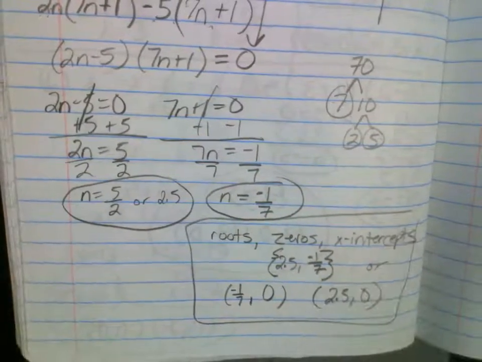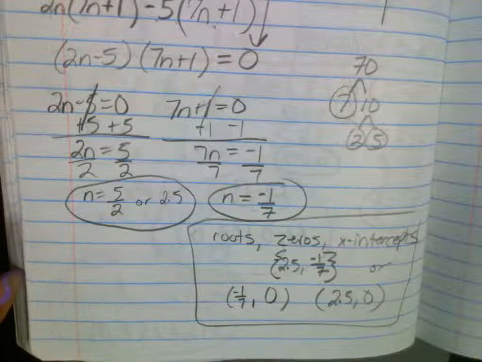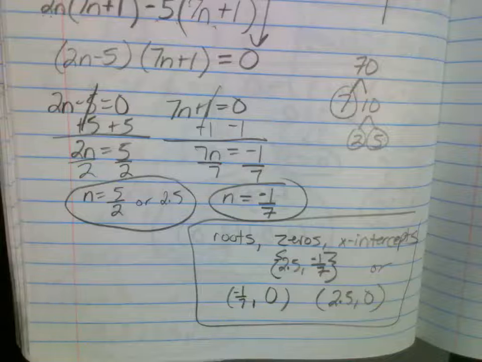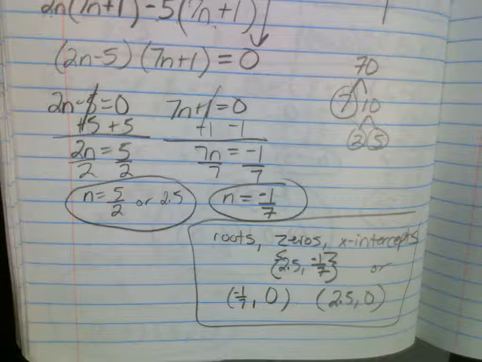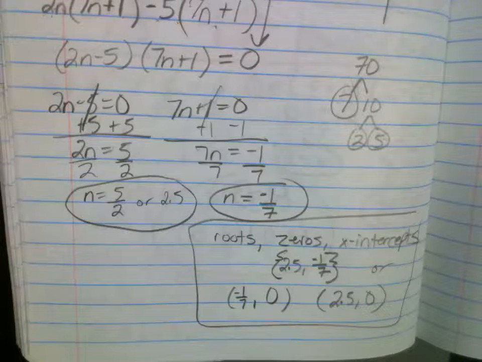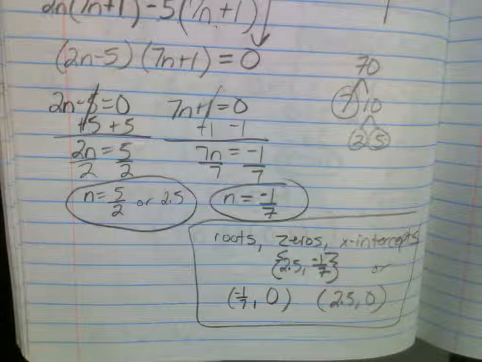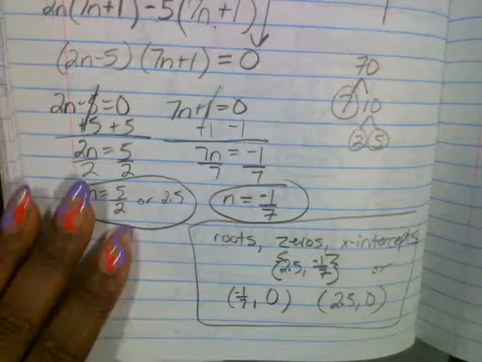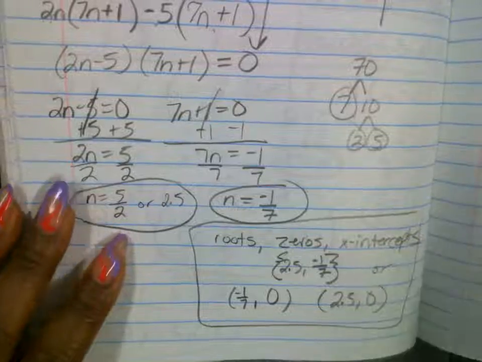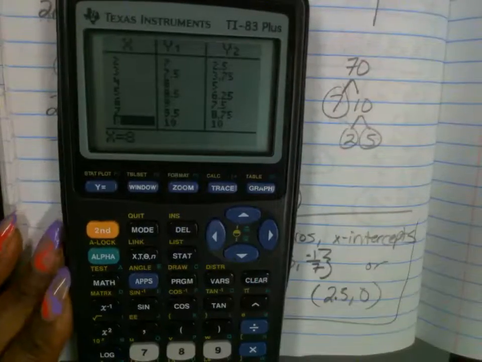Is there anyone lost with that? Are y'all okay? What about finding it in the calculator? How do we feel about finding this in the calculator? Raise your hand up. Thumbs up if you get it. Sideways if you're confused. Kirsten, how do you feel? Okay. You're confused. So look, let's try it. Make sure you pay attention to how I'm doing this. Okay, babe? Let's clear our calculator and let's do it together.